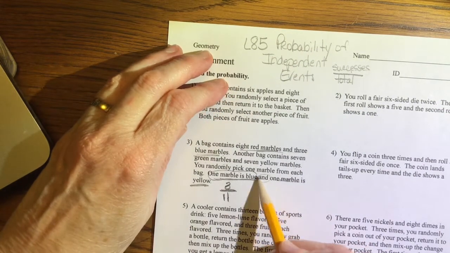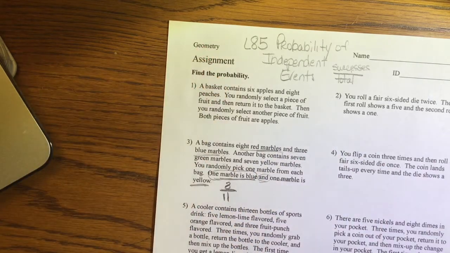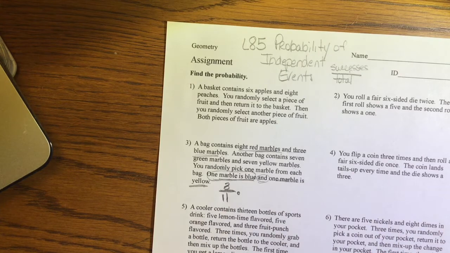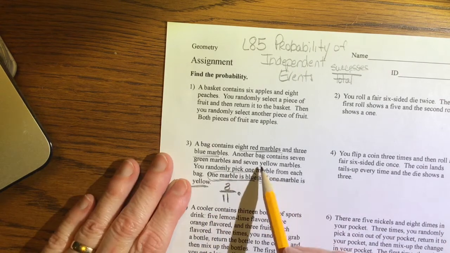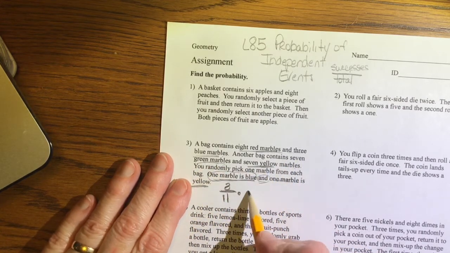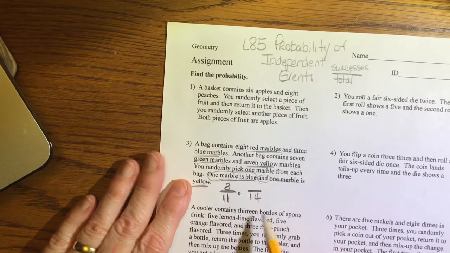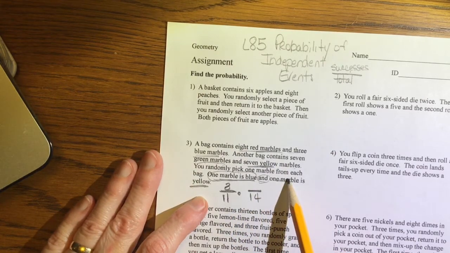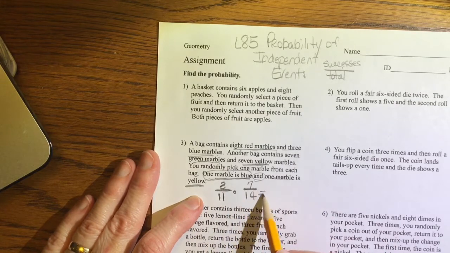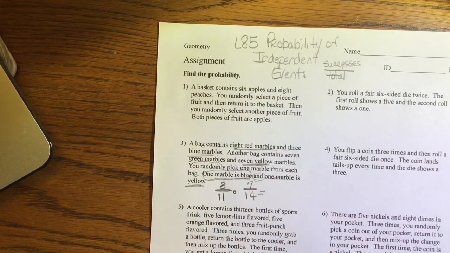Now, when you're doing and problems, and all of these are ands, it's multiplication. So the second bag, they do not affect each other. What you took out of the first bag does not affect the second bag. Another bag has 7 green marbles and 7 yellow marbles. So there's 14 marbles in the bag, and we want the marble to be yellow. So our successes would be the 7. Now, you can multiply like it is, reduce. You've got several ways to go about it.